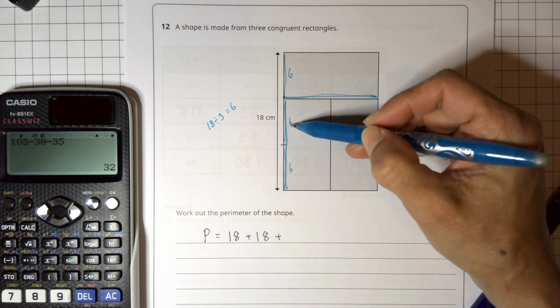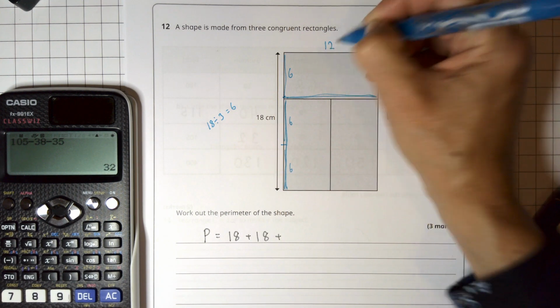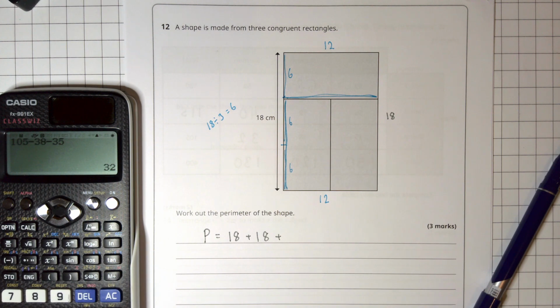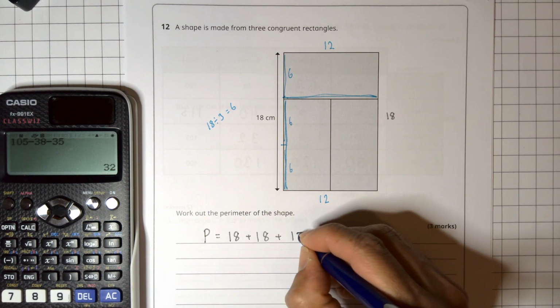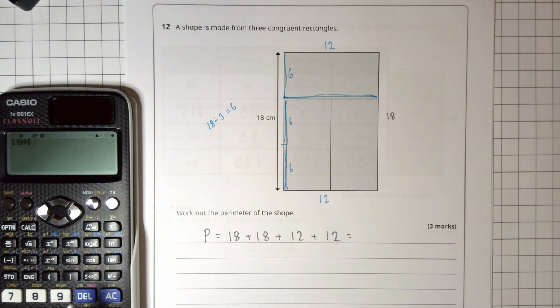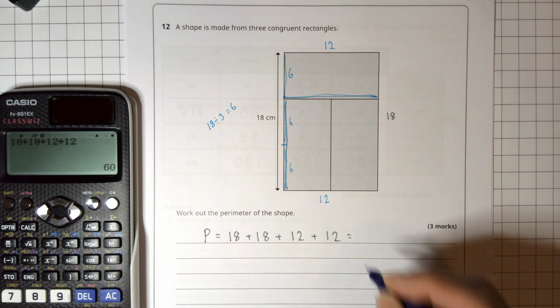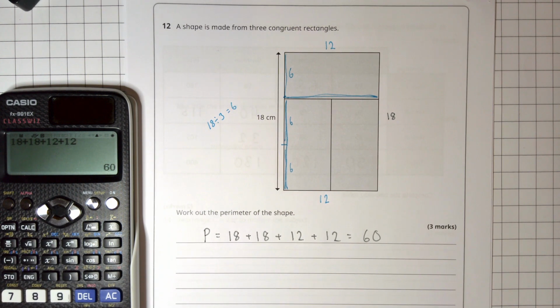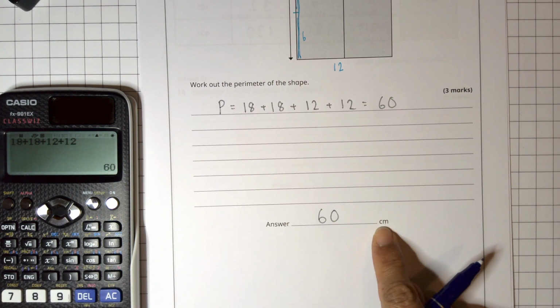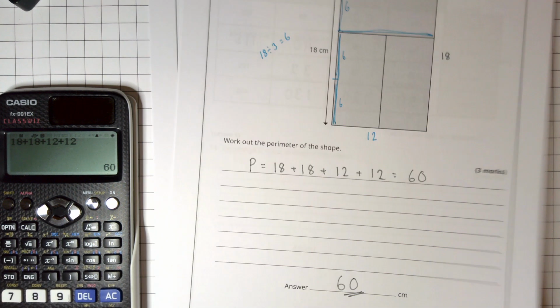is actually 6 plus 6, which means we have a 12 there, and if it's 12 along the top, it will be 12 along the bottom. So for this one, we now can say plus another 12, plus another 12, and that will be our perimeter, 18 plus 18 plus 12 plus 12. And that gives an answer of 60. So when we come down to write our answer down here, we can say 60 centimeters, but I've already put the centimeters in there. Okay, we've done question 12.